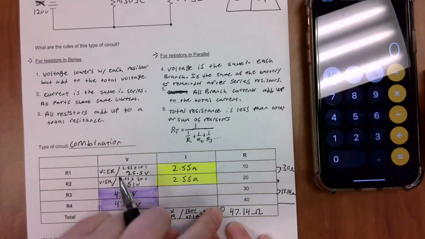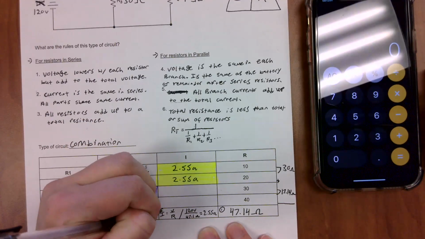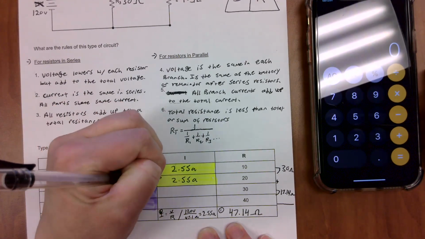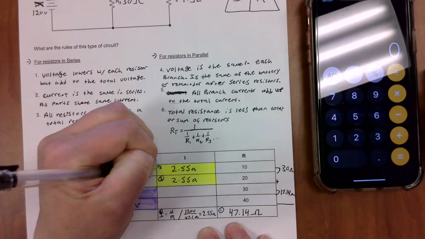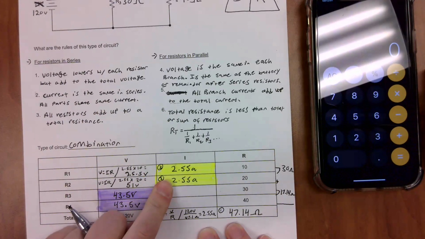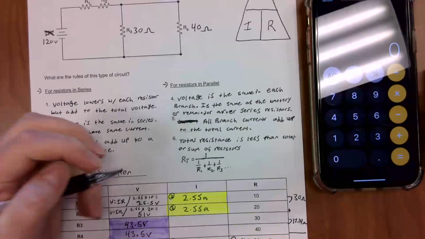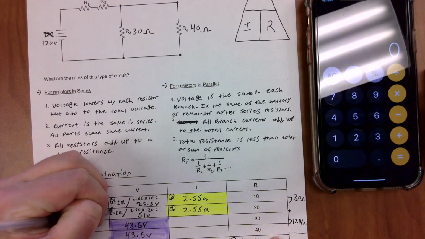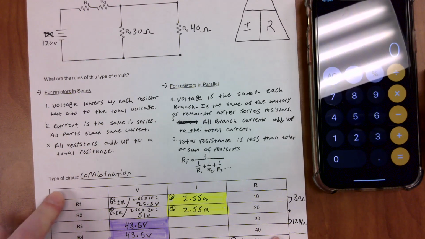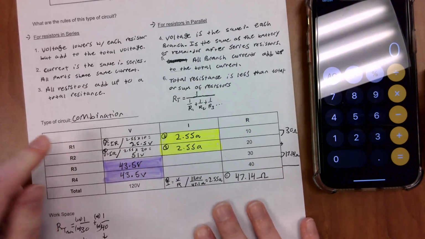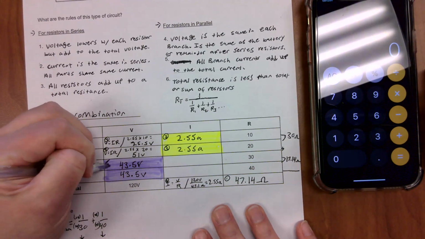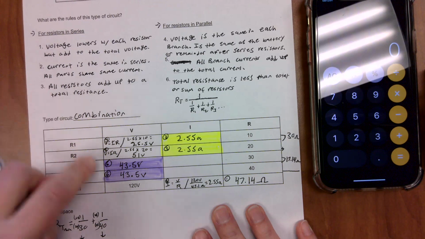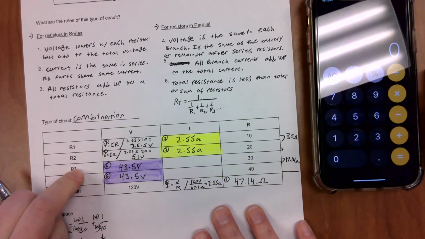So far we found the resistance, we found the total current, we found out what our current in our series resistors were. We then found our voltage in our series, and then the voltage in our parallel.